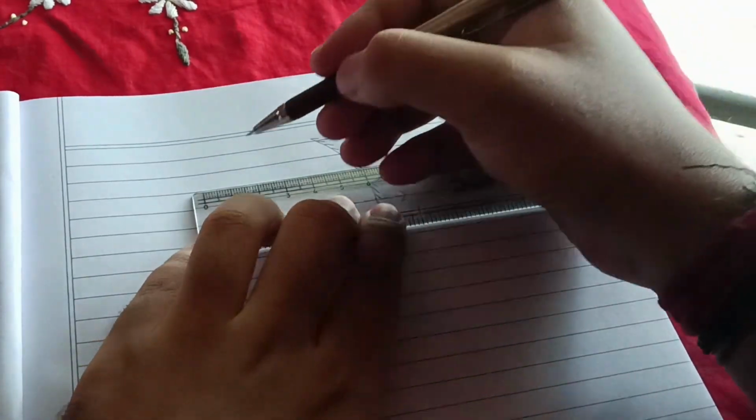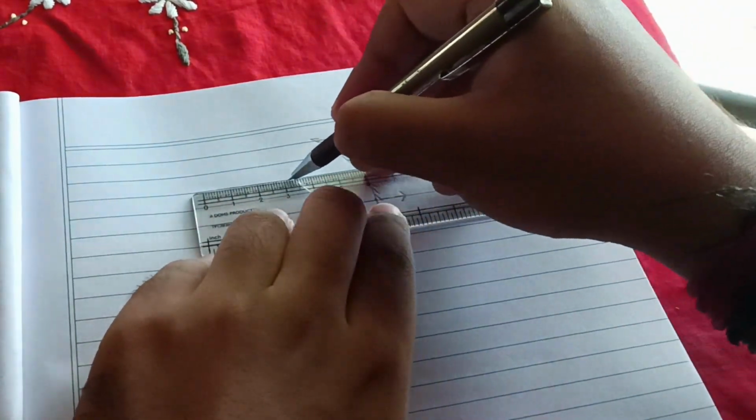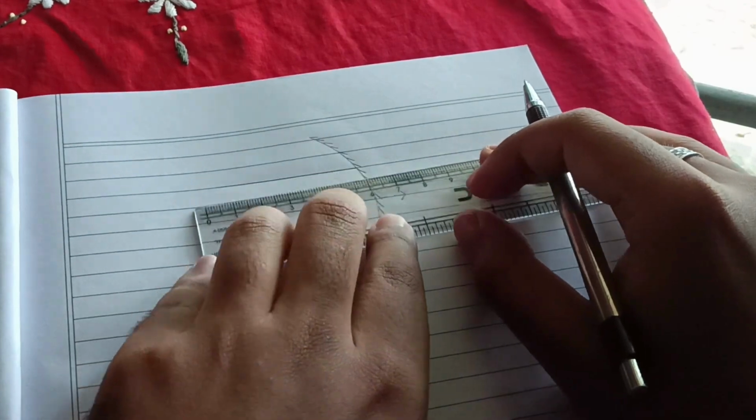Let's send in some light rays. Use the lines on your page to ensure the rays are perfectly parallel to the axis.